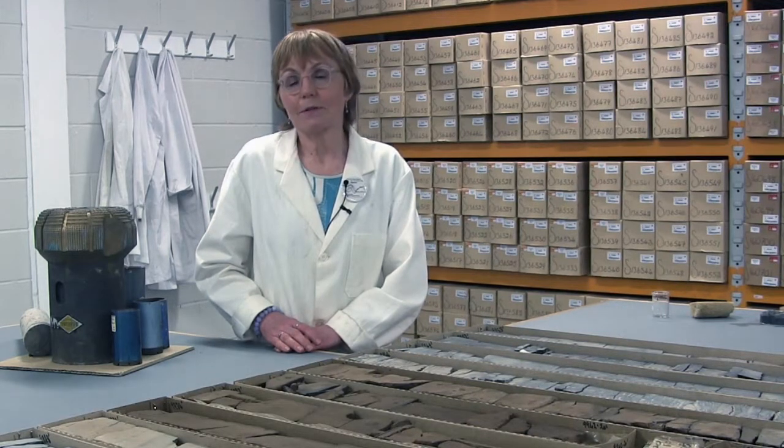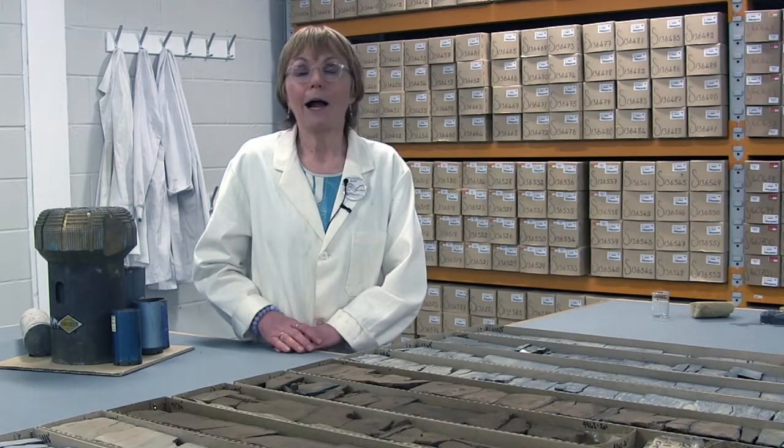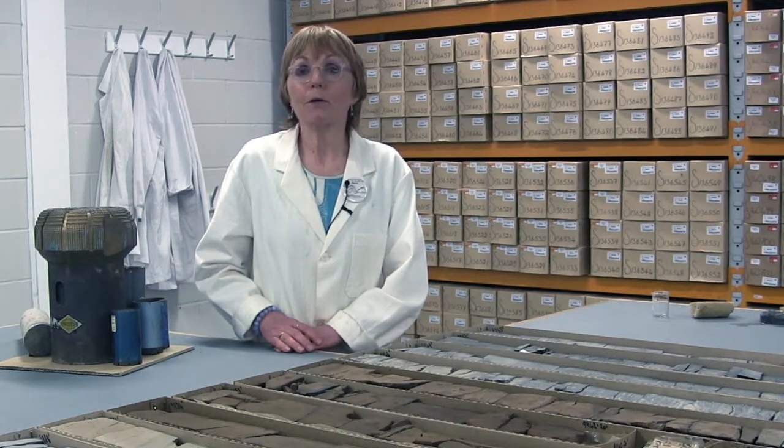So how do we know these rocks? We know them from seismic surveys and from geological samples collected by the oil and gas companies.